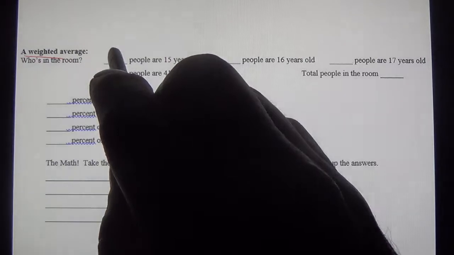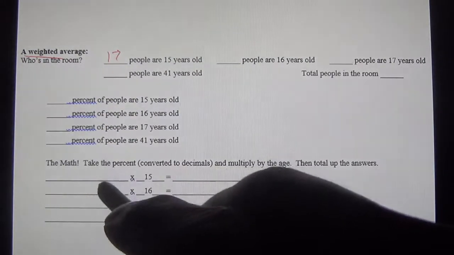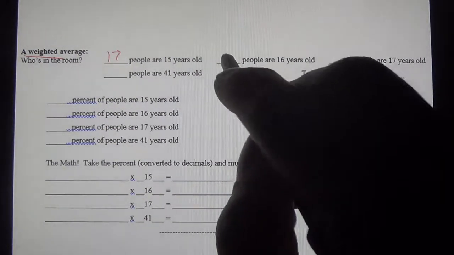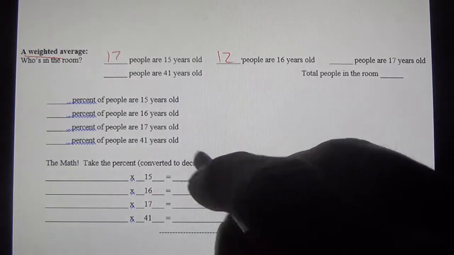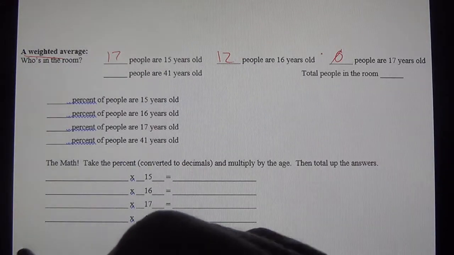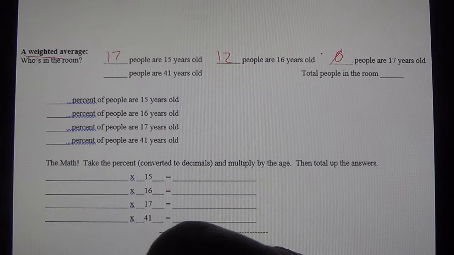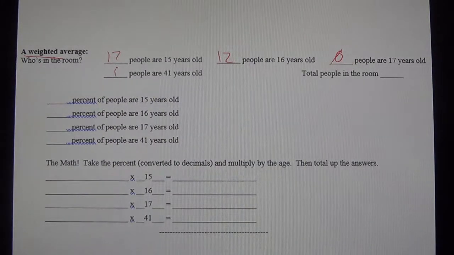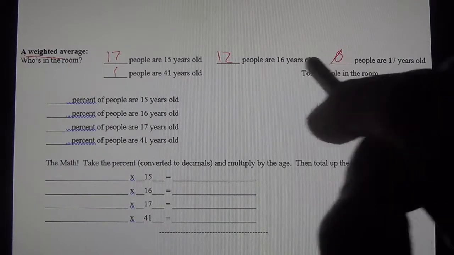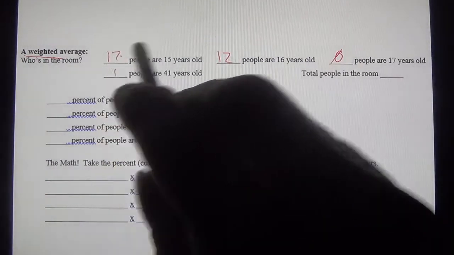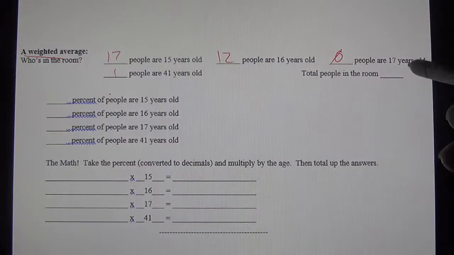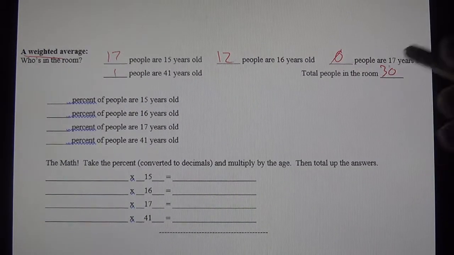So let's say, in a typical classroom, I have 17 15-year-olds, and I'd have something like 12 16-year-olds. It's not often I have any 17-year-olds, so I'm going to put a 0 there. And there probably is one person in the room who's 41. I don't know who that would be. Anyway, we're going to find a total of that. So 17 plus 12 plus 1. Do it in your calculator if you need to. Okay, that adds up to 30.